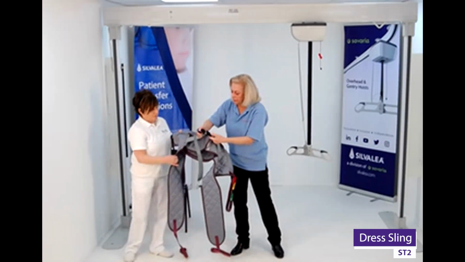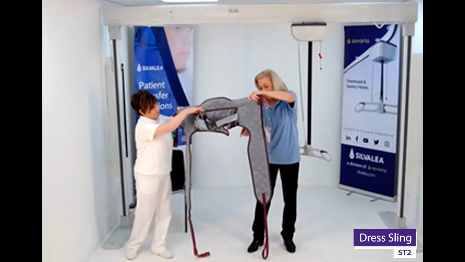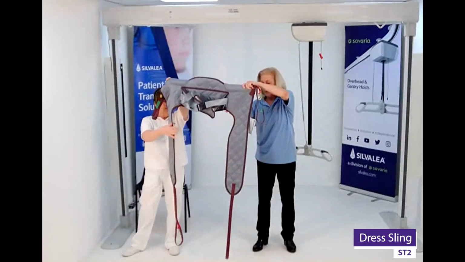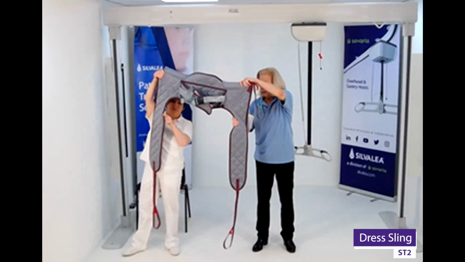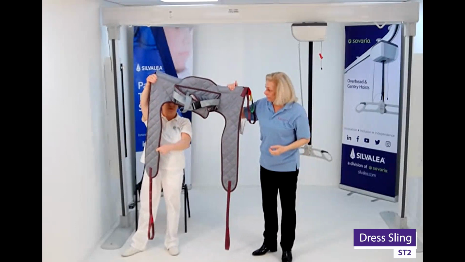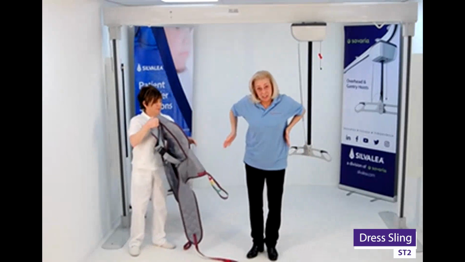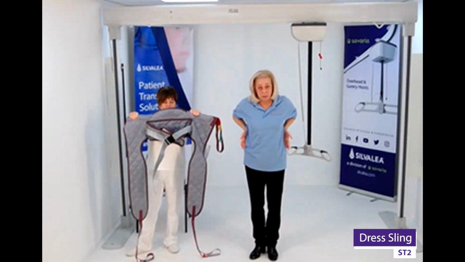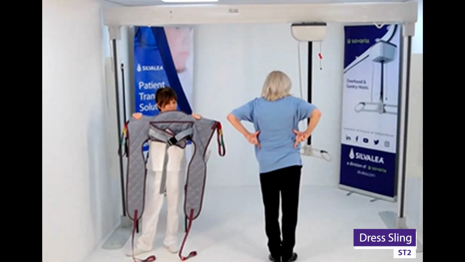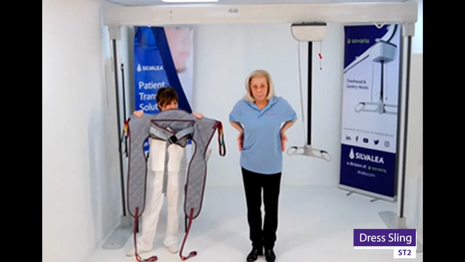The other slight design difference for ours is these very shaped legs here. There's slight scalloping to the leg, which means there's a bit more access if you're doing a toilet transfer. The other thing is the waistband. The waistband is stitched really wide as far as possible, so it goes round here to give as much trunk support as possible.